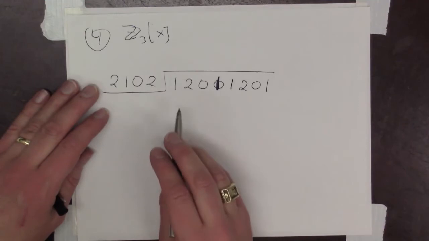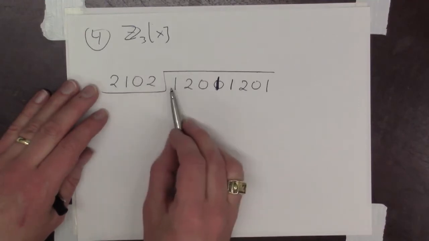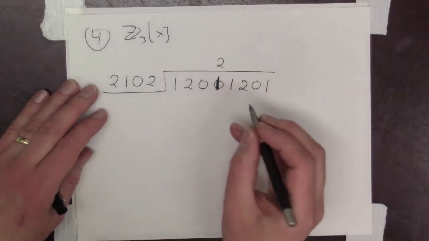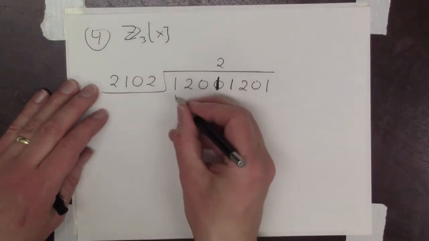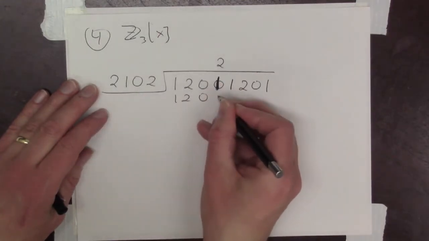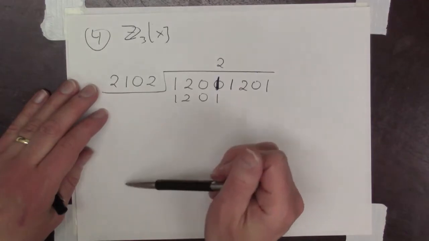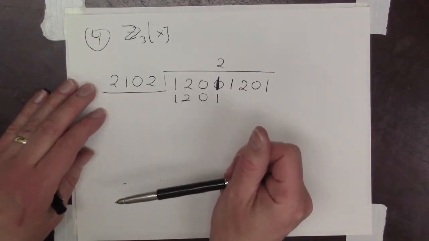Okay, first of all, 2 goes 2 times into 1. Multiply this by 2, 2, 2, I get 1, 2, 0, 1. My goodness, is that what's happening here?